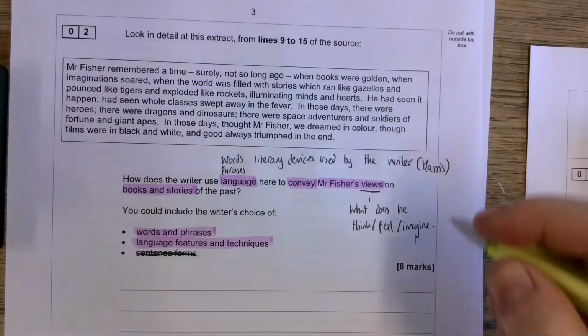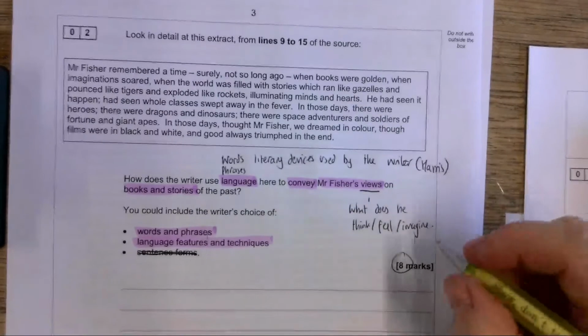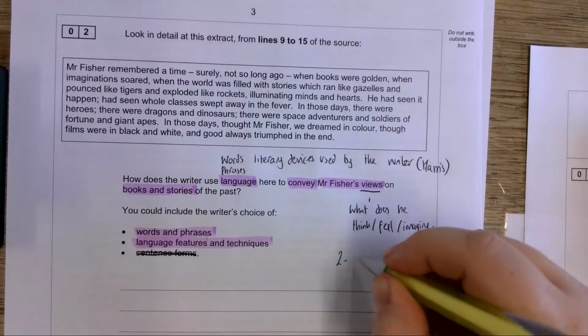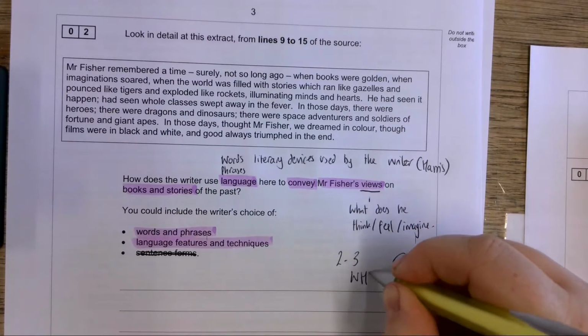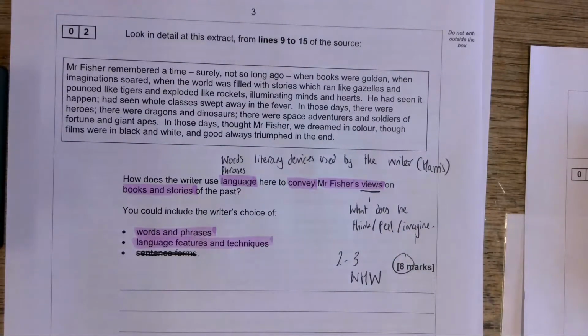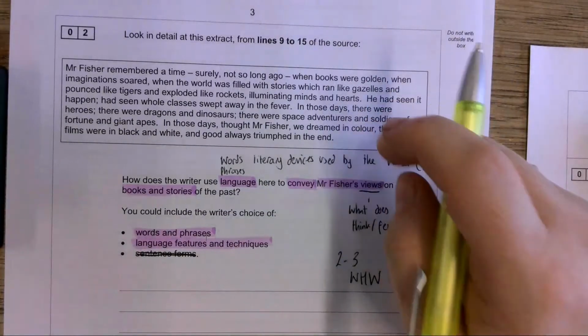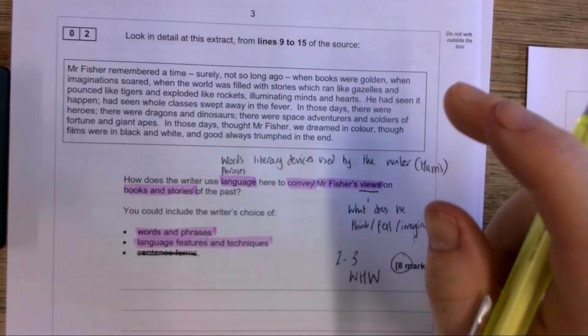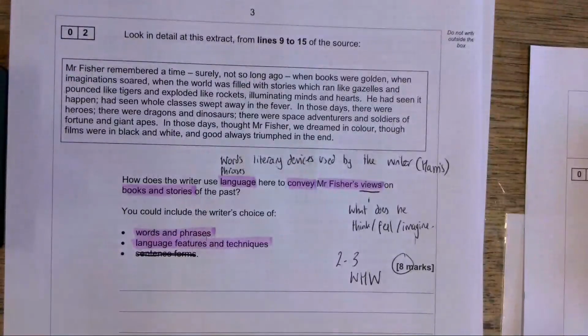It's worth 8 marks, so we are looking for 2 to 3 what, how, why paragraphs. Before we can do that, we need to make sure that we read through the extract and we've selected 2, if not 3 or 4 examples of language that we're going to be able to write about.